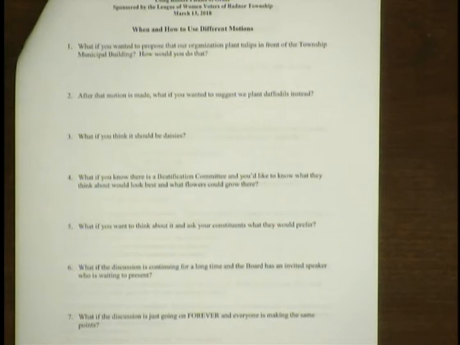If you think it should go to a different committee or you want them to report back at a different time, you could make a motion to amend that, okay? What if you want to think about it for a while? Maybe you have constituents and you want to know what they'd prefer about flowers. What kind of motion would you make? Motion to postpone, exactly. Anybody want to try it?